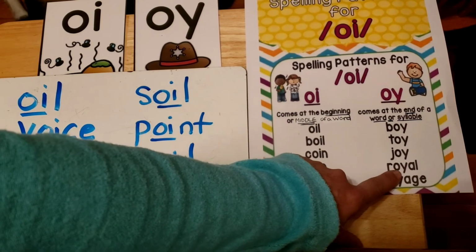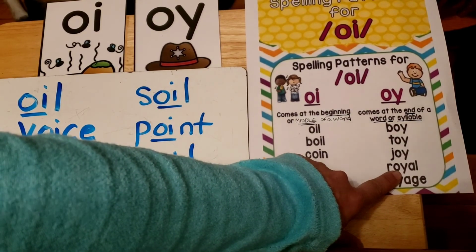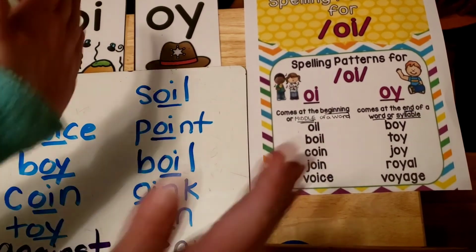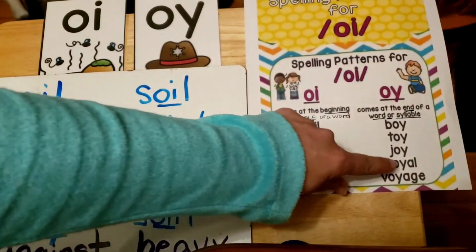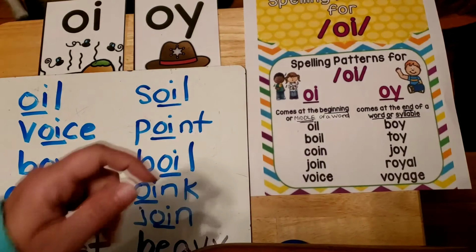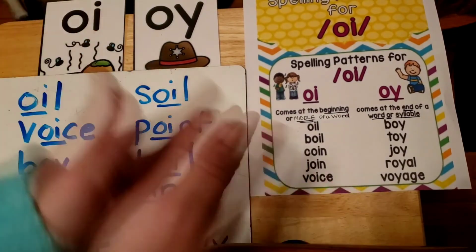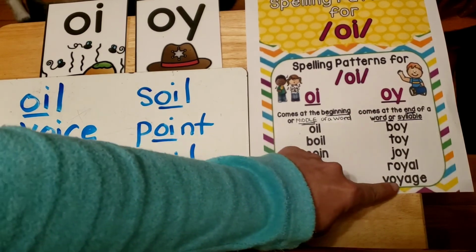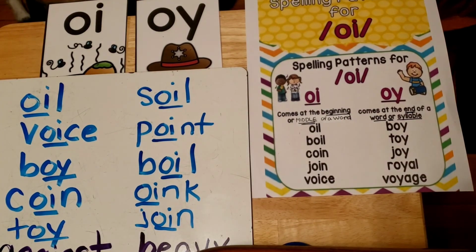That's an OY. It's in the middle, but it's at the end of a syllable. Royal, end of a syllable. And then we have voyage. The first syllable is voy, which is why it's an OY. So if you remember those two rules, it should help you decide which one to use.